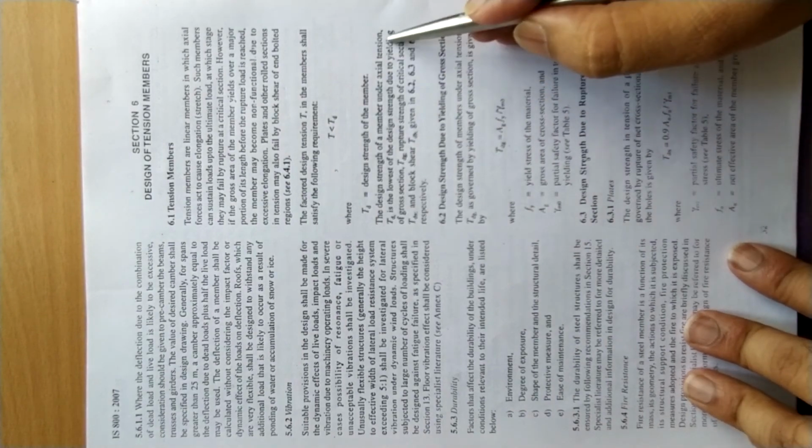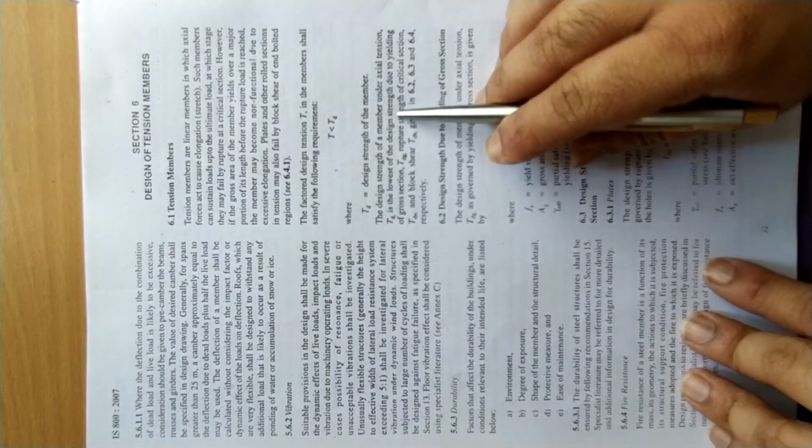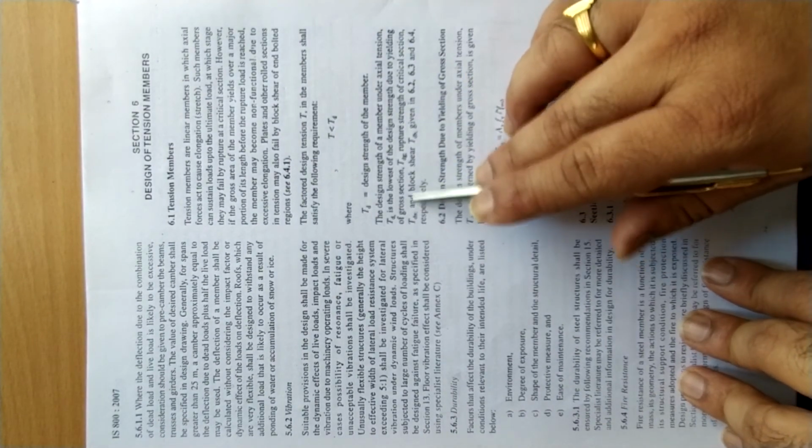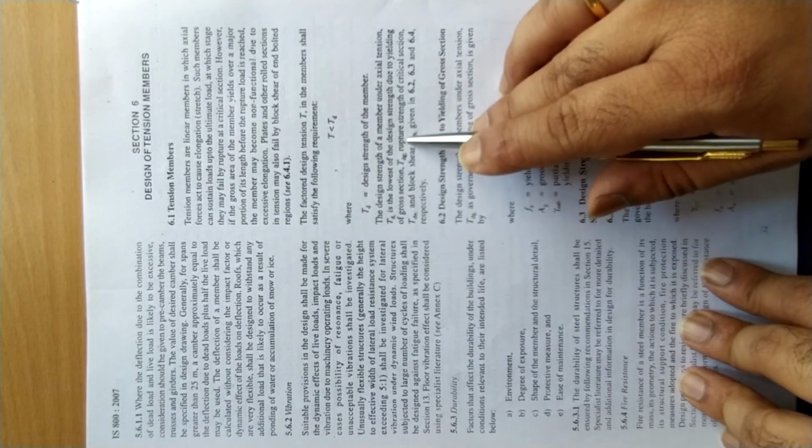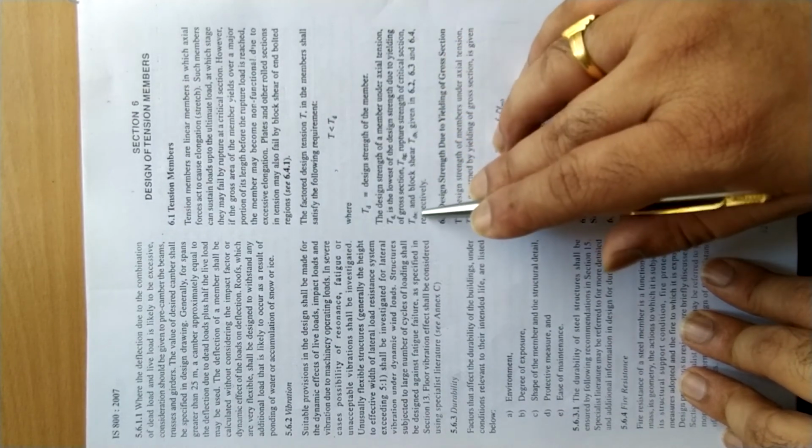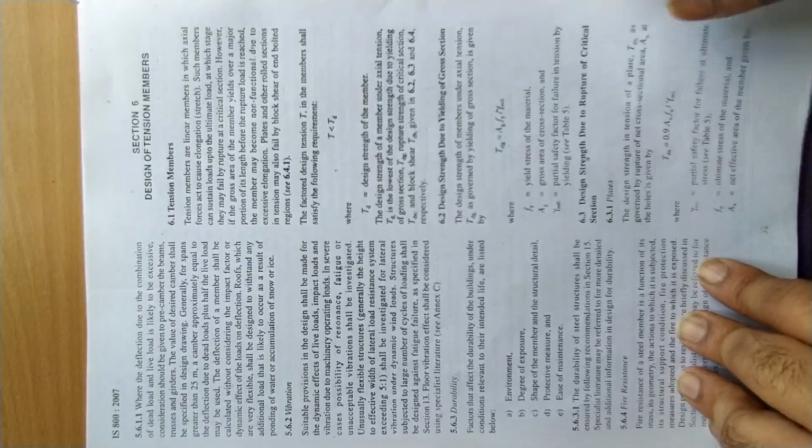So let us show in the code book as well. Here they have clearly mentioned the design strength of the member under axial tension is the lowest of design strength due to yielding of gross section TDG, then rupture strength of critical section TDN and block shear TDB. So it is nothing but the least of TDG, TDB and TDN. This is how we find out the tensile strength of the member.